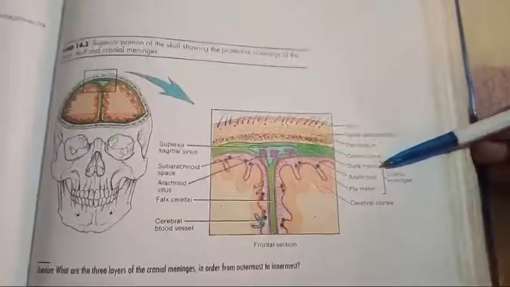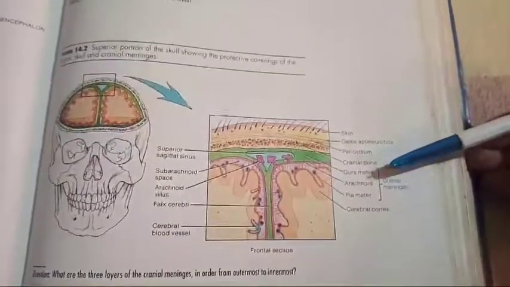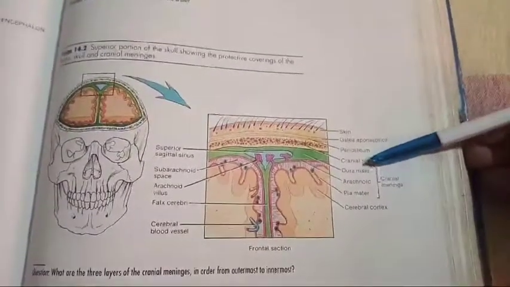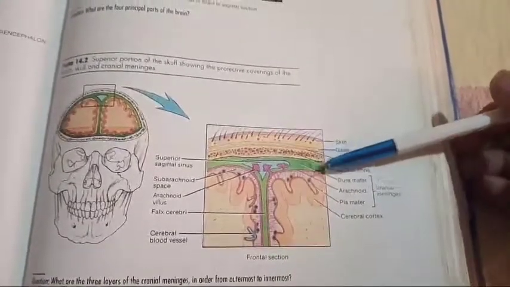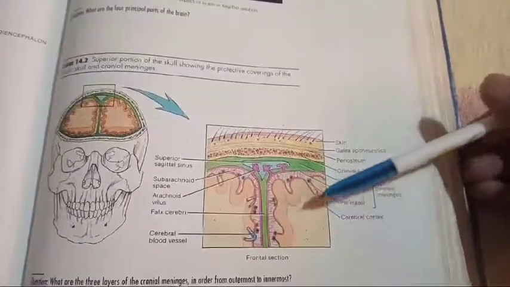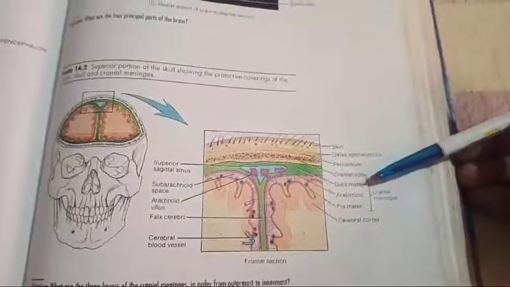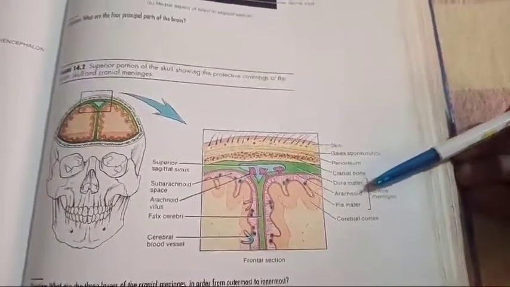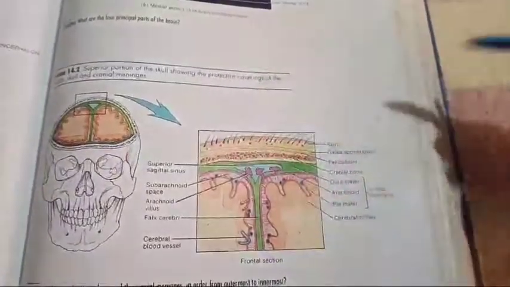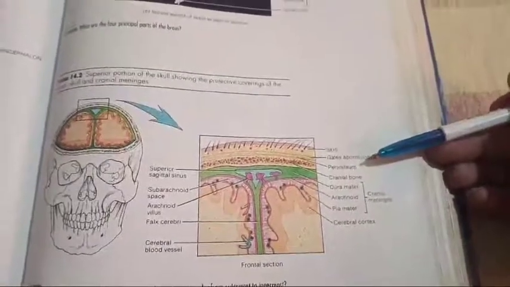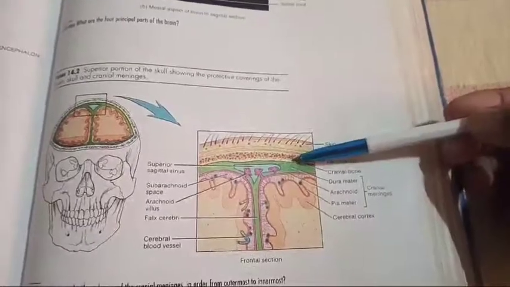As we know, dura means tough and mater means mother. A dense layer which protects like a mother the two very delicate organs, the brain and spinal cord, hence this layer is called dura mater. It has the same name for both the cranial meninges and the spinal meninges which protect the spinal cord.